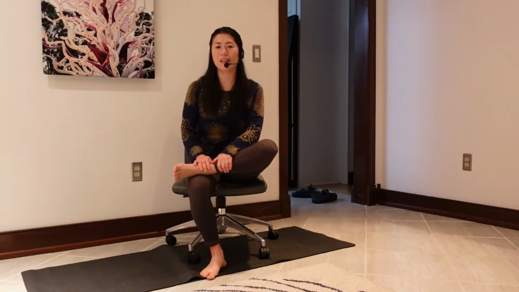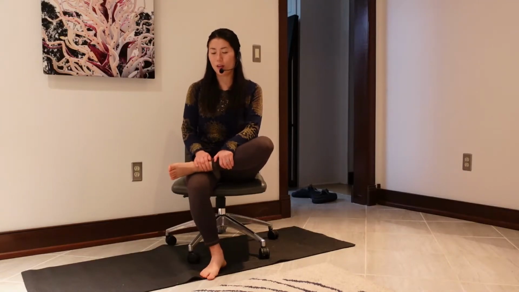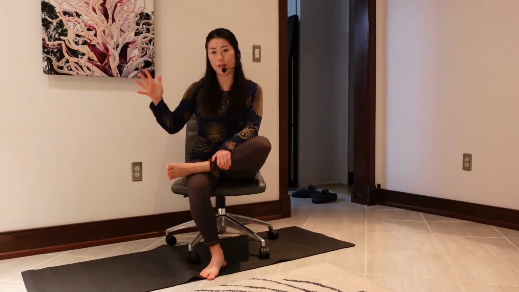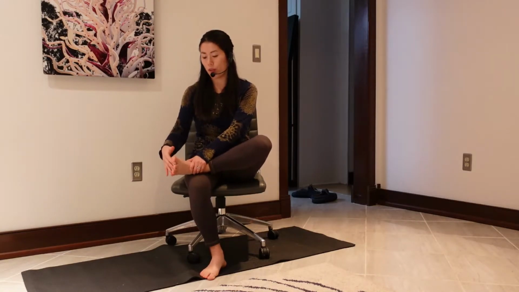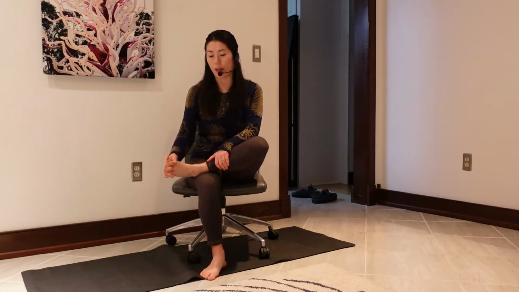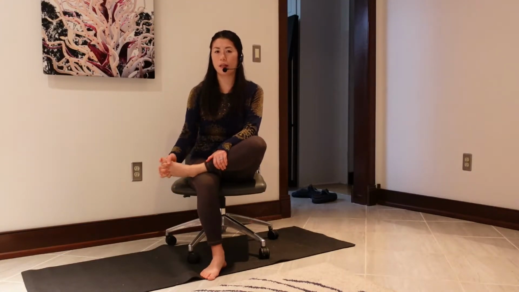Okay, the second exercise we are going to be doing is also moving the ankle joints. But this time, let's put your right foot on the left knee, like mine, and bring your left hand and put your fingers between the toes. And let's bring your ankles up and down.